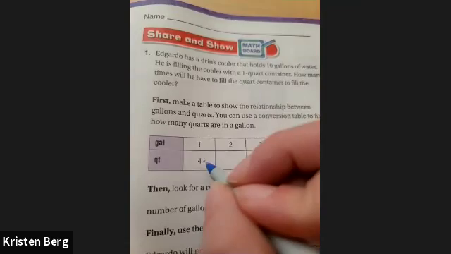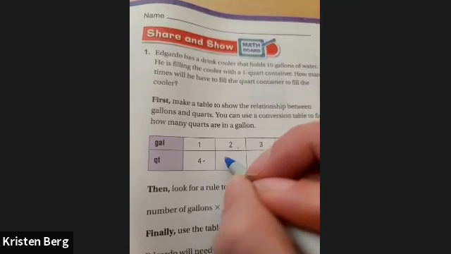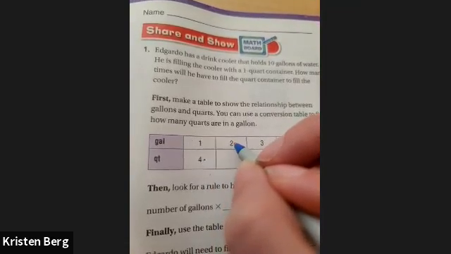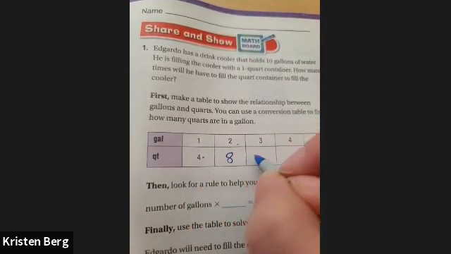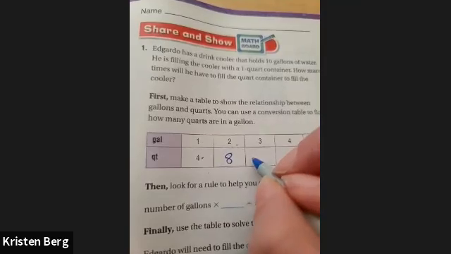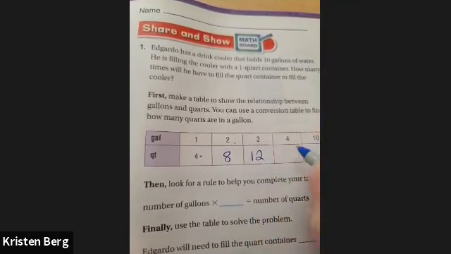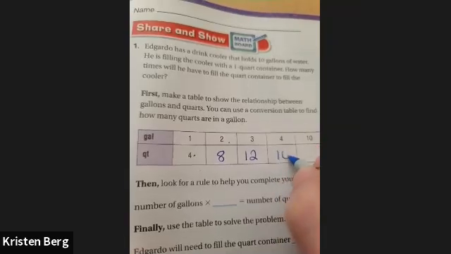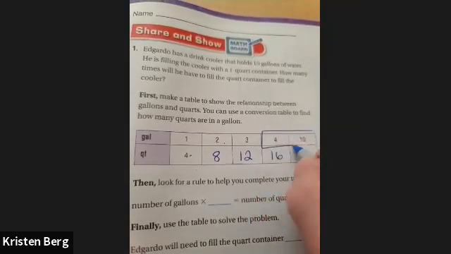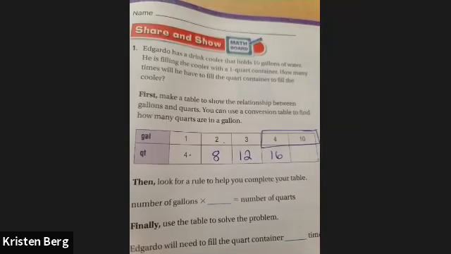So if he had 2 gallons, that would be another 4. So that would be 8. And if we kept seeing this way, you're going by 4. So this one would be 12. And then this would be 16. But the issue is they're going to skip a whole bunch of numbers in between here.